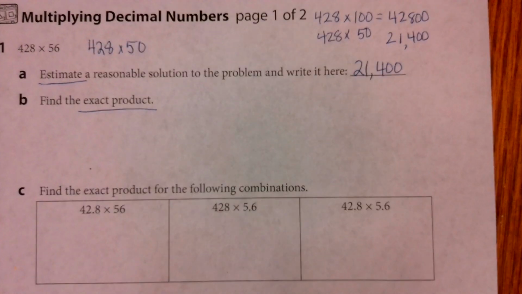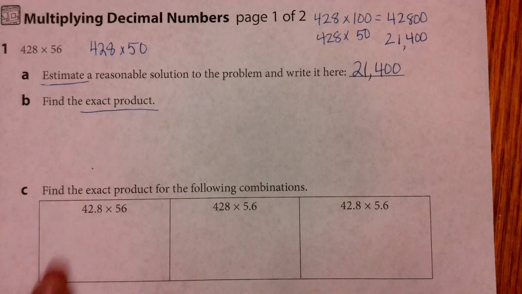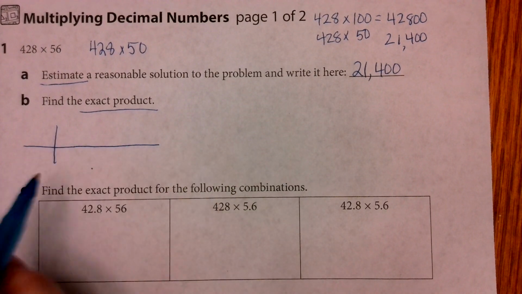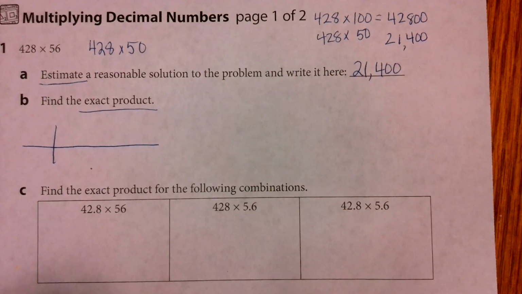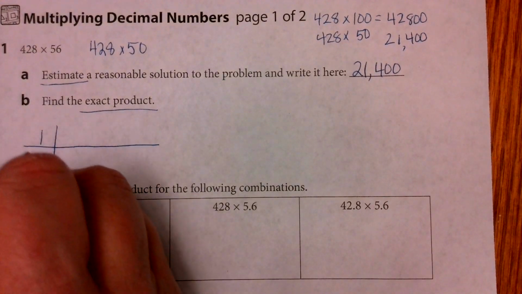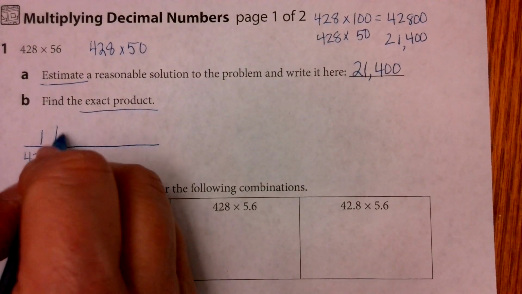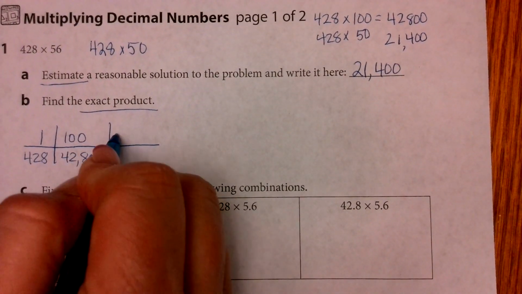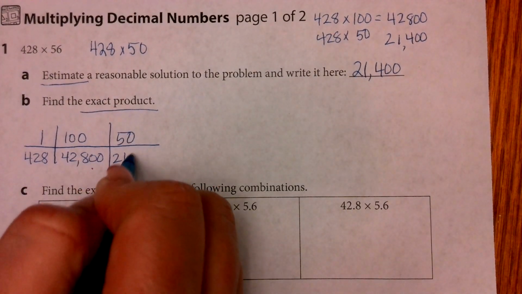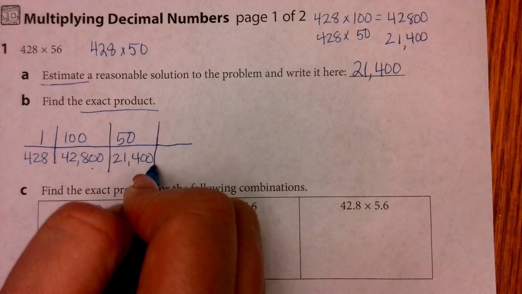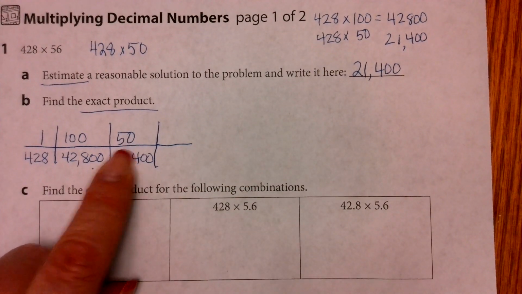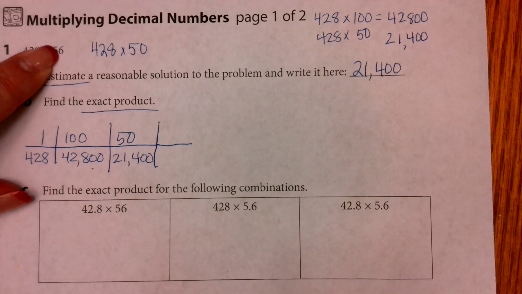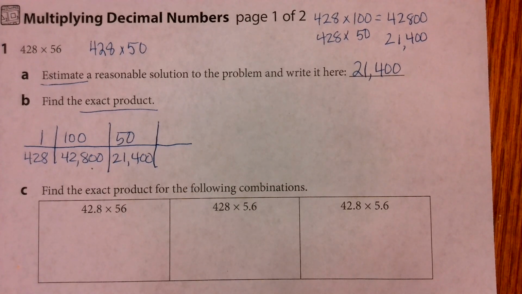So then we can figure out the exact product, and we can do that a couple of different ways. We can say, okay, let's use a ratio table using the information that we already did up here. So we know one group is 428 and 100 groups is 42,800 and 50 groups is 21,400. So we've already gotten to where we know what 50 times 428 are pretty easily. Now we need 6 more groups of 428.